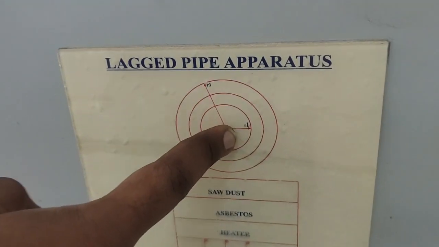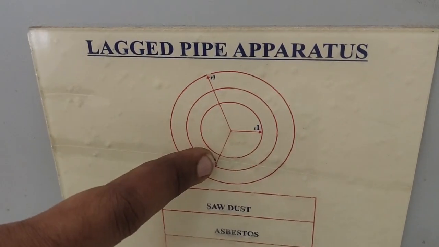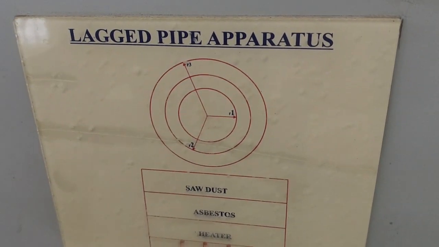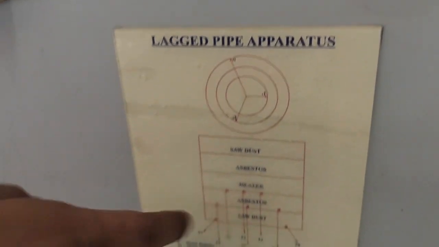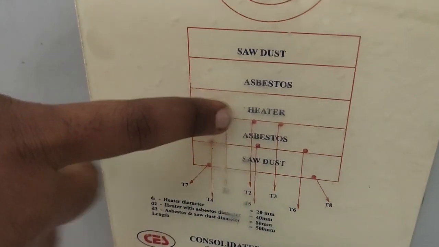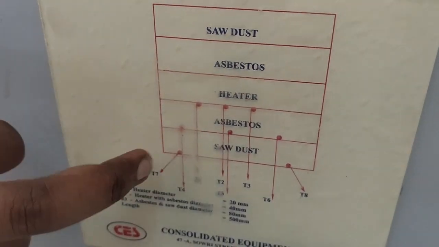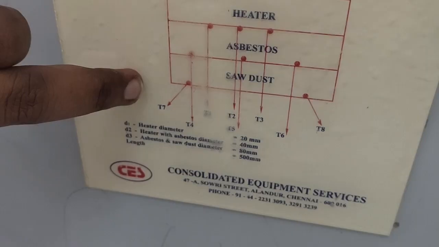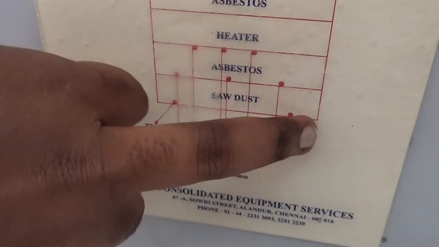R1 is the heater radius, R2 is the outer radius of the asbestos, and R3 is the outer radius of the sawdust. Thermocouples are fixed at different places. For the heater it is T1, T2, T3. For asbestos it is T4, T5 and T6. For the outer surface of the sawdust it is T7 and T8.